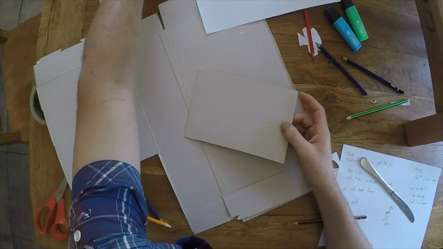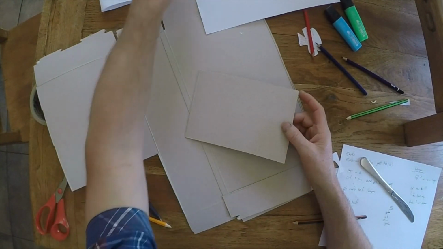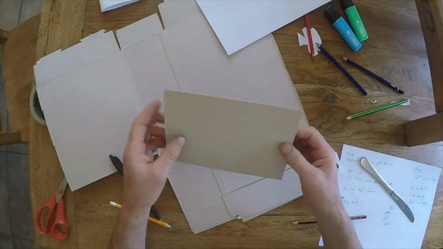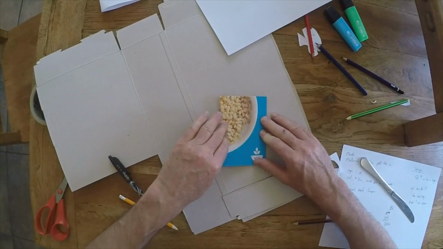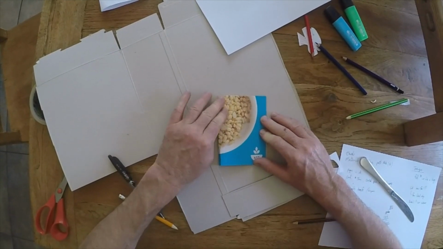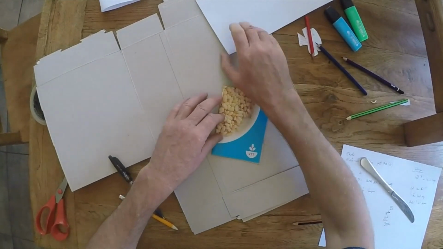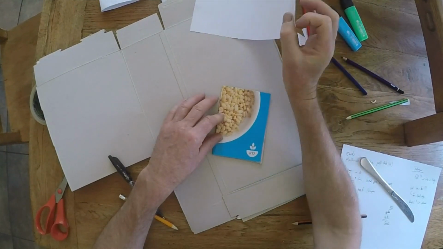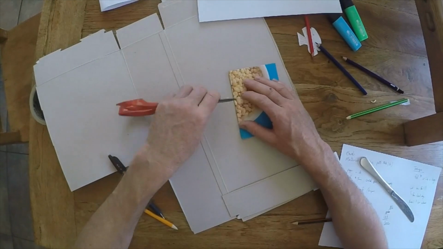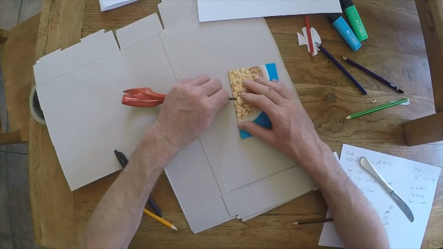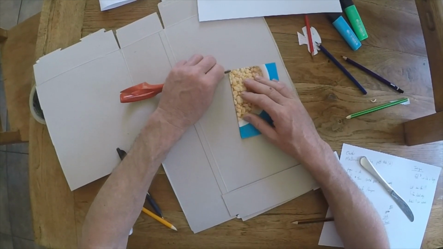So I've done my paper version. I'm quite happy with what I'm doing with paper. I'm now going to try it on cardboard. So this is going to be obviously a little bit harder. You can get just lightweight card, as in just normal card that's maybe a little bit thicker. He mentions 80 GSM.